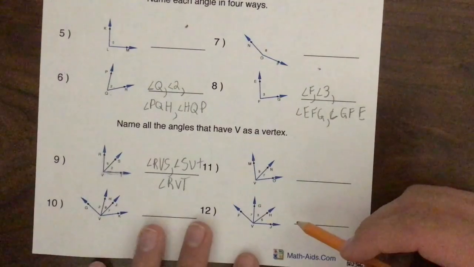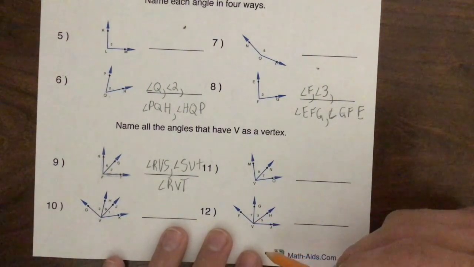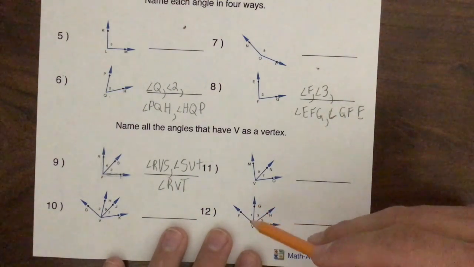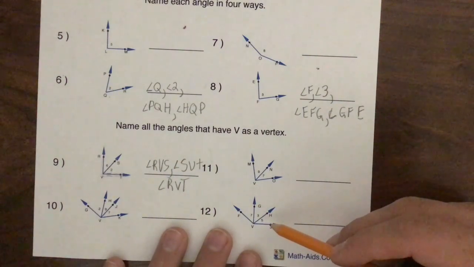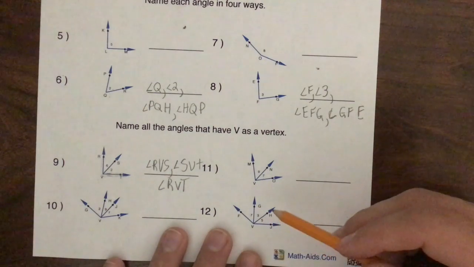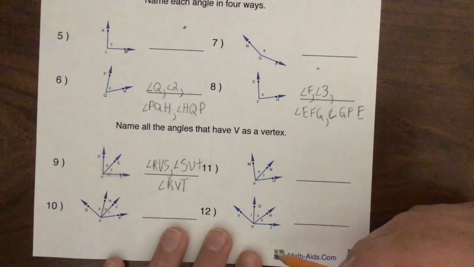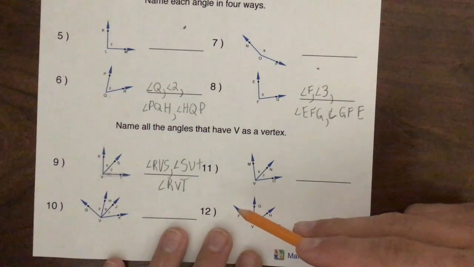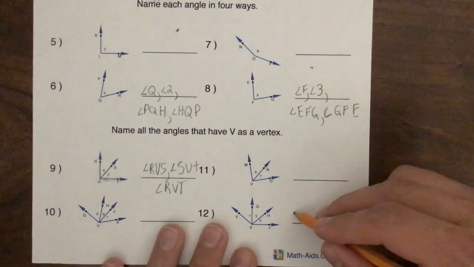All right, let's go down here to number 12. I've got a bunch of angles here. I can make a little one here, a little one here, a little one here. I can also make a medium one, and another medium one. And then finally, I can make a huge one. So there's a bunch of different angles for this one. It takes some problem solving.